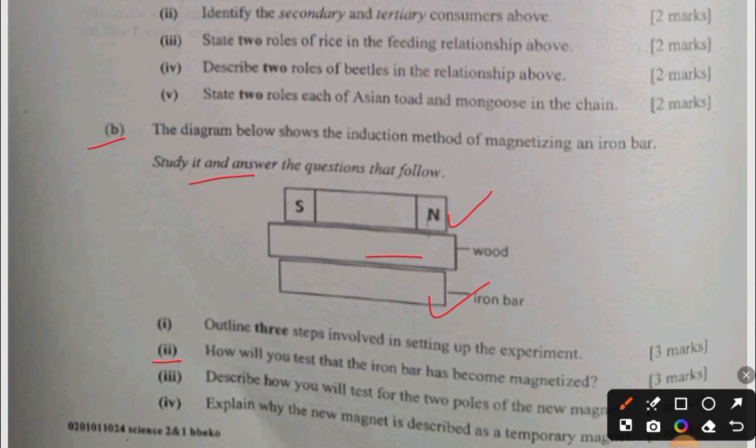Then the next one says, how will you test that the iron bar has become magnetized? In order to test that the iron bar is magnetized, you just bring it into contact with a magnetic substance, like let's say a pin or a nail.